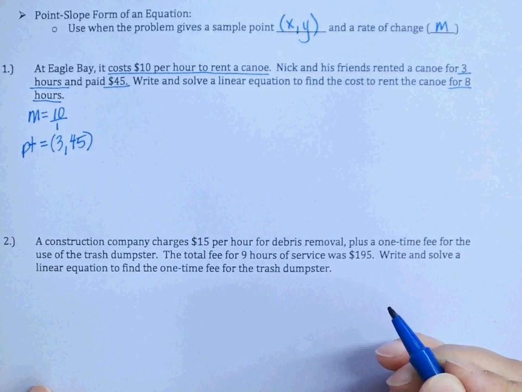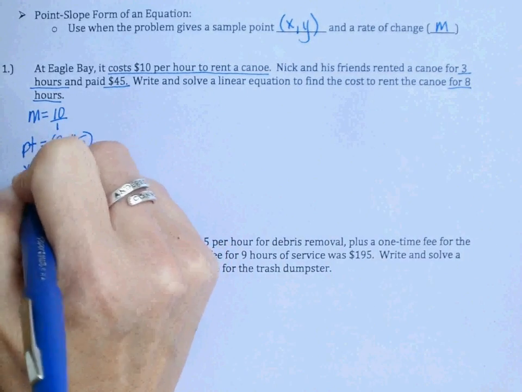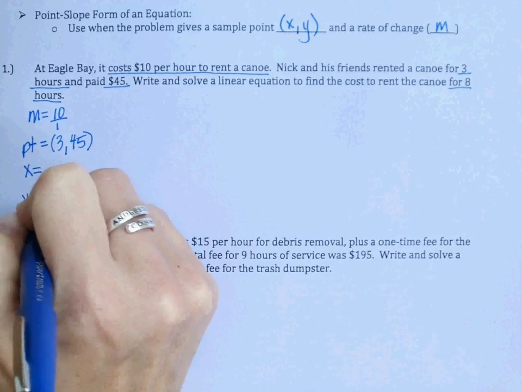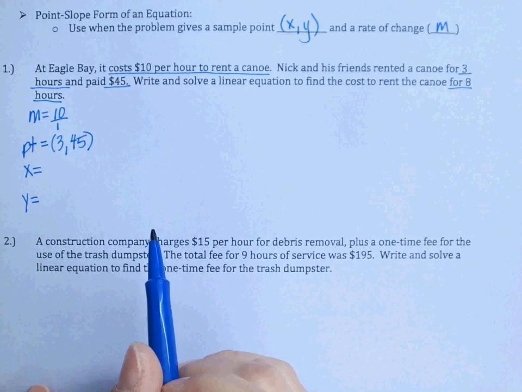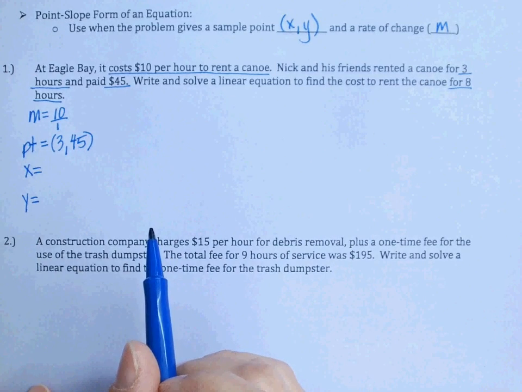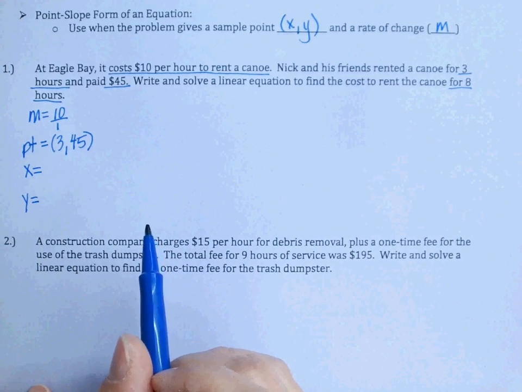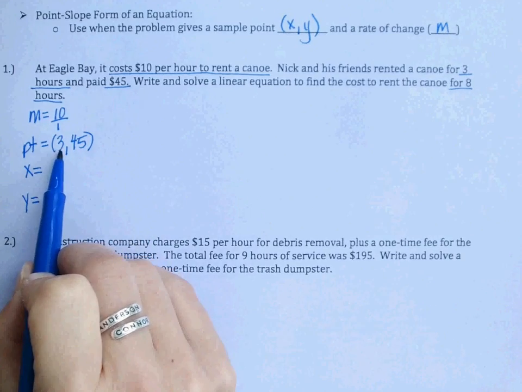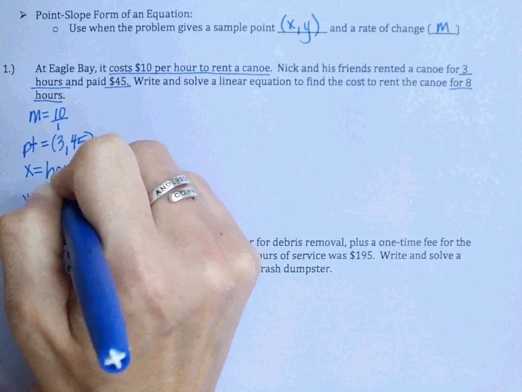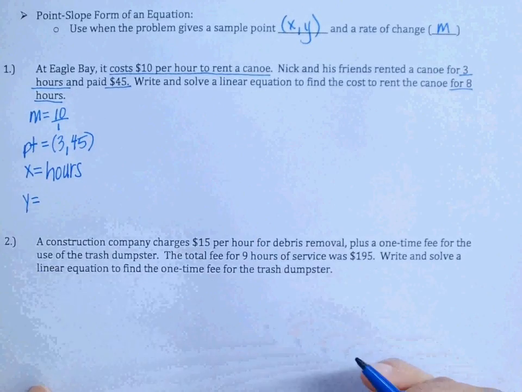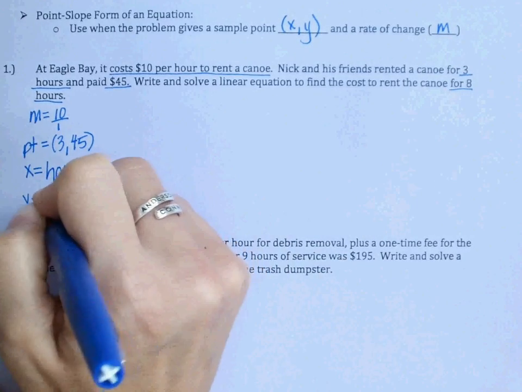The other thing that we are required to do is label our x variable and label our y variable. What's nice is the sample point here can help us come up with that. So x was hours, and 45 is your total cost.